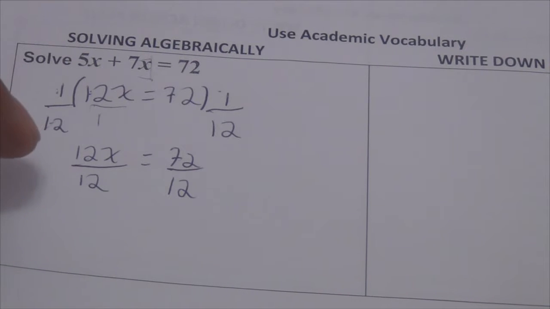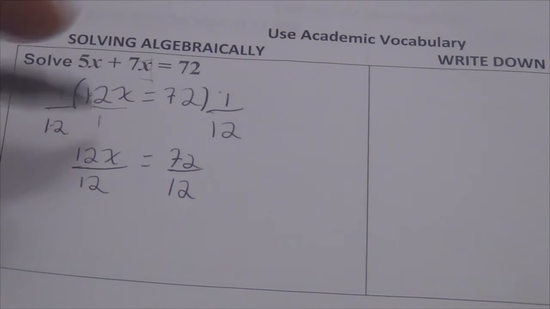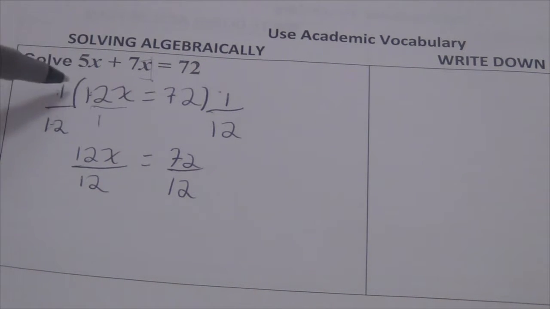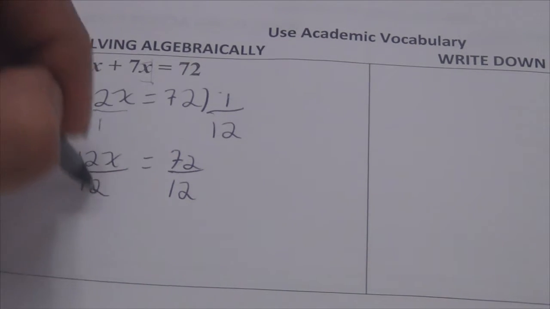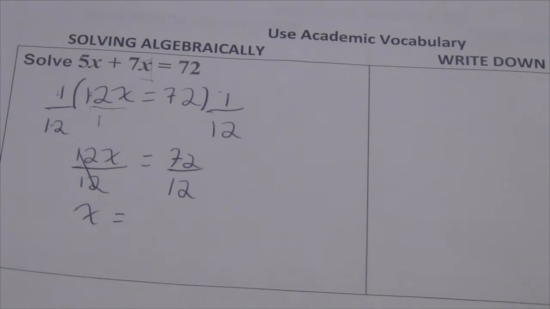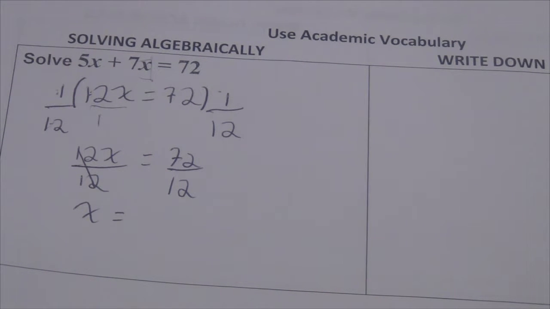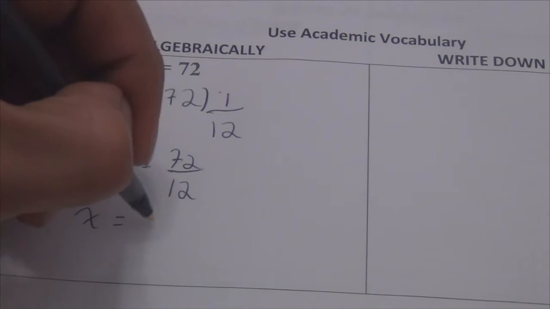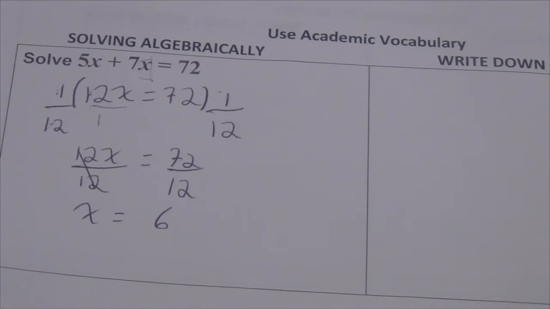But once again, the idea behind dividing by 12 on both sides is because you use your multiplicative inverse. I know it sounds corny, I know it's bothersome, but hey, what can I do? Anyways, I don't know what 72 divided by 12 is, so 6. Oh, okay. We got that, right? Cool then.